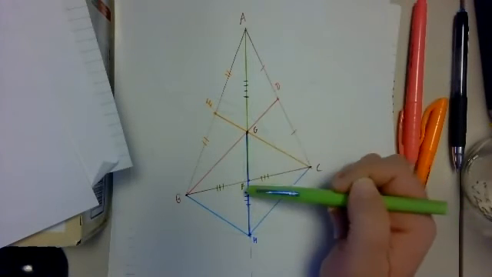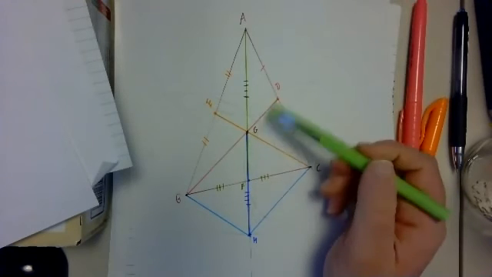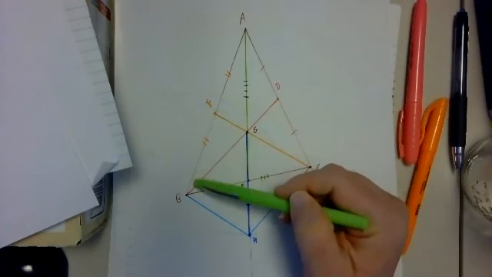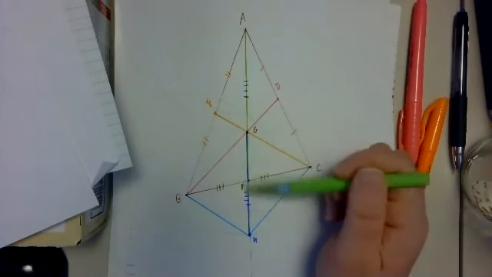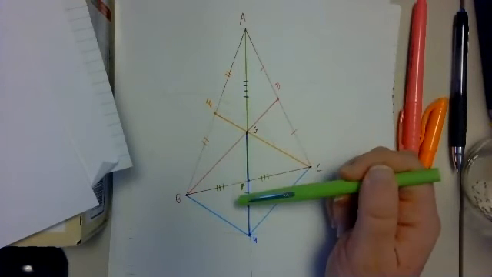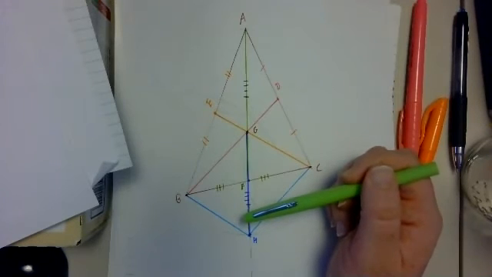Segment GF is half the length of segment EB. I don't see any reason why that would be true. It doesn't look particularly true, so I'm going to go through the rest of my multiple choice options and come back and try to make that one work if nothing else works.